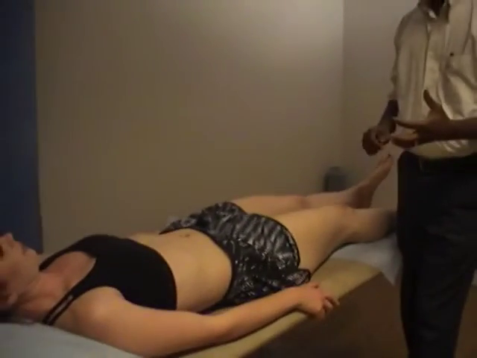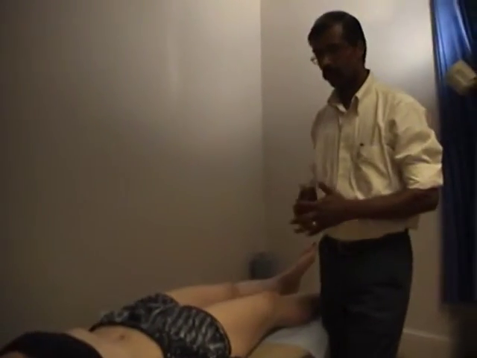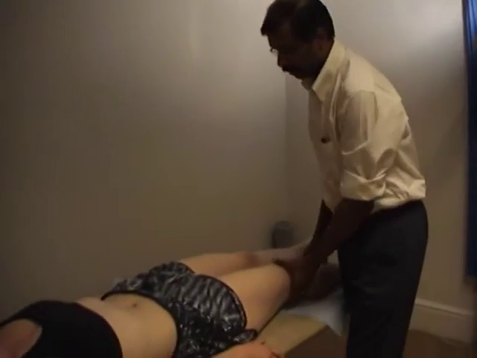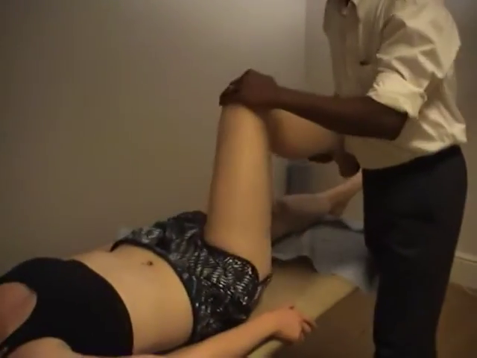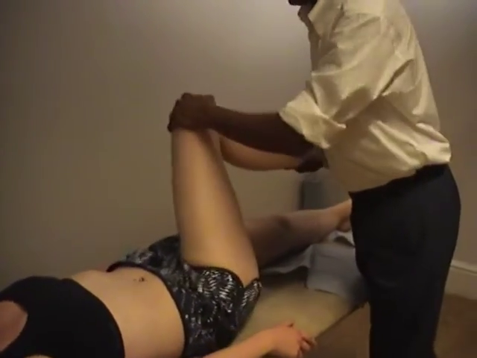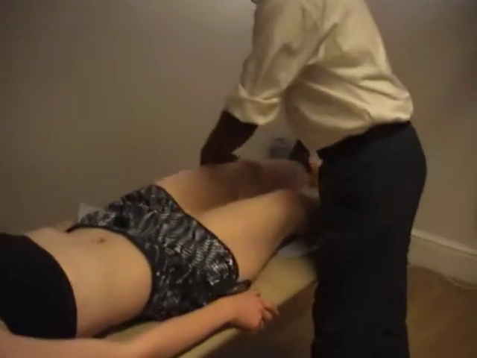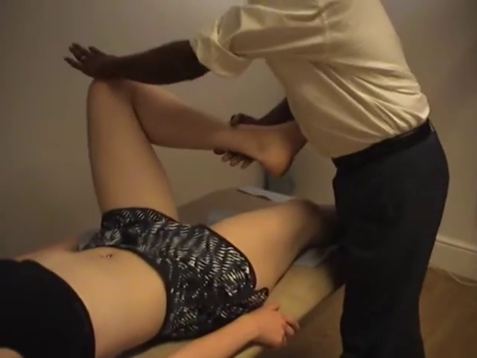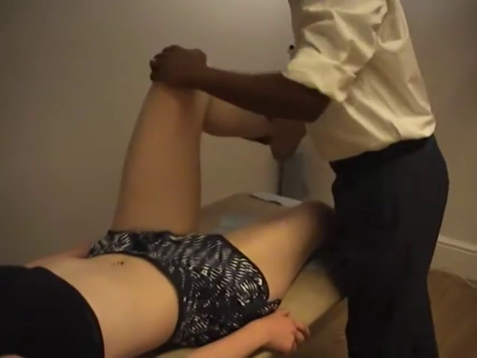To complete the examination, obviously we need to check the one joint below, which is the hip joints, to look for if there is any pain in the hip joint, external internal rotation, and the one joint above, which will be the thoracic spine.